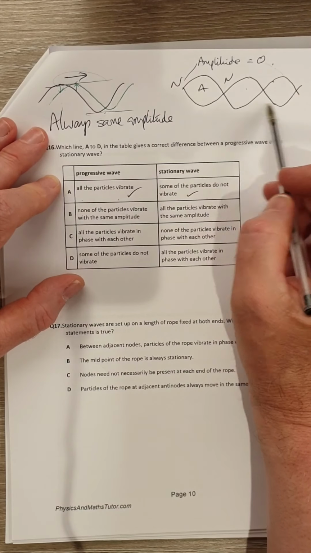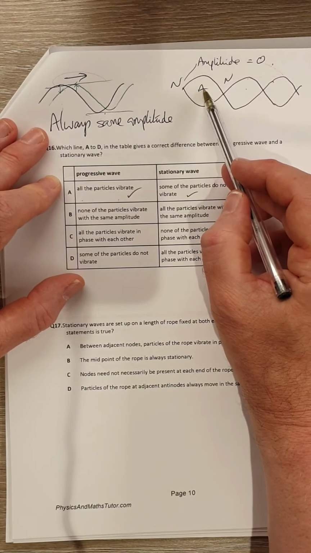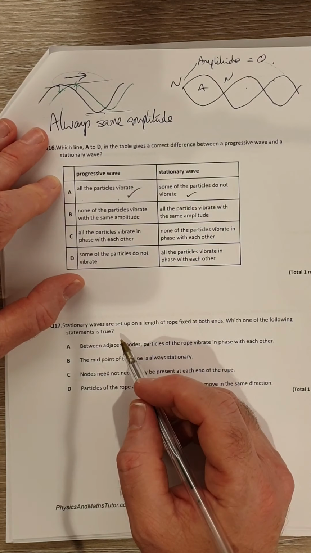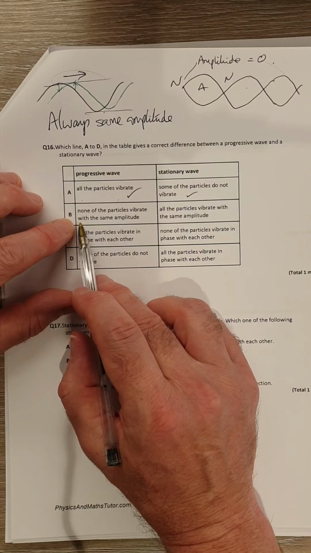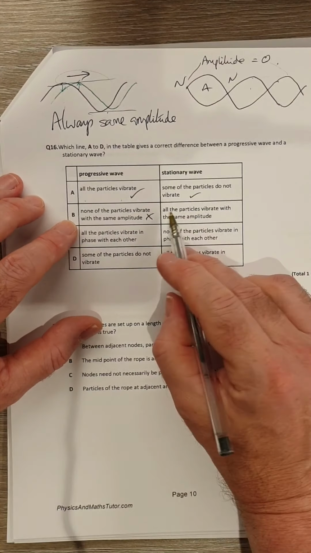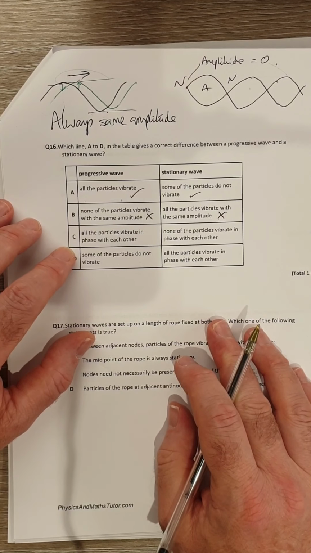This is not the case in the stationary wave. The stationary wave, the amplitude at the node is 0, whereas the amplitude at the antinode is very large and it has different amplitudes in between. So none of the particles vibrate with the same amplitude. This is definitely false. And this, all the particles vibrate with the same amplitude. That's also false for a stationary wave.